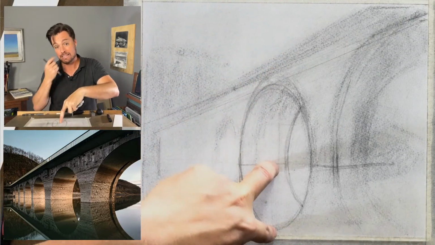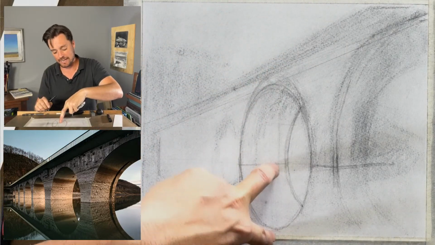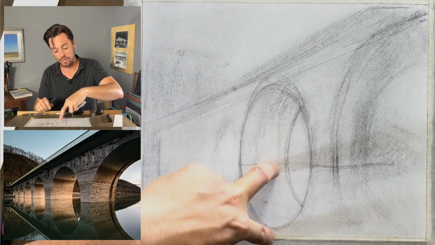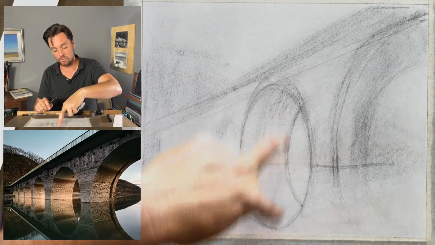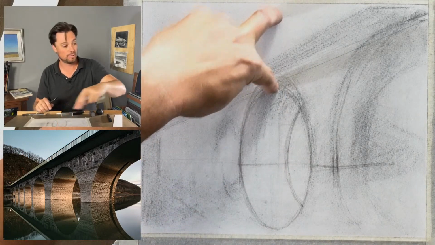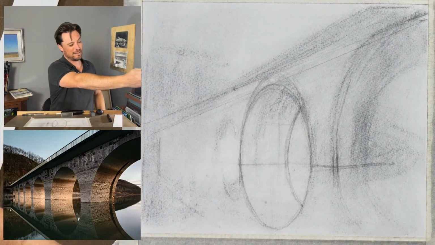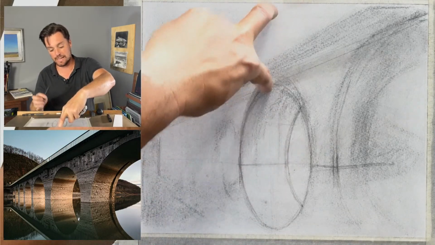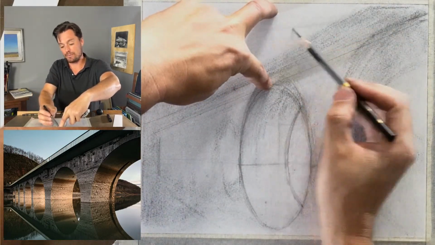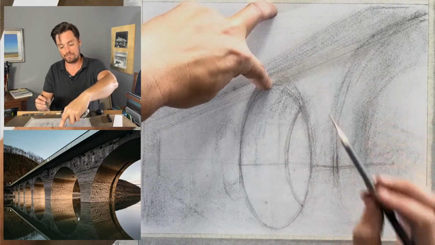And what I see in the reference image is that I should be able to take this measurement, measure up 1, so from here, 1, 2, and then a half. So the top of the drawing paper should be actually somewhere right around there.